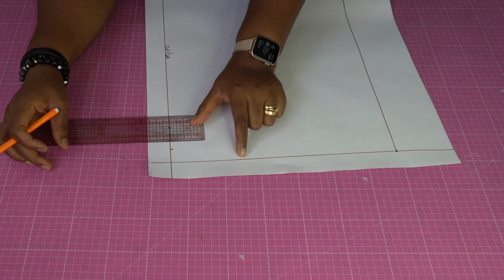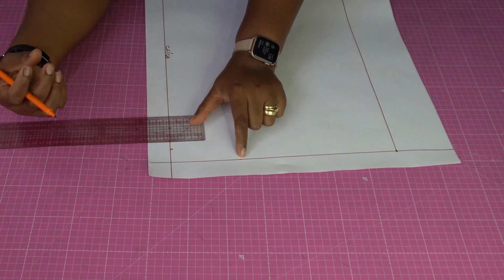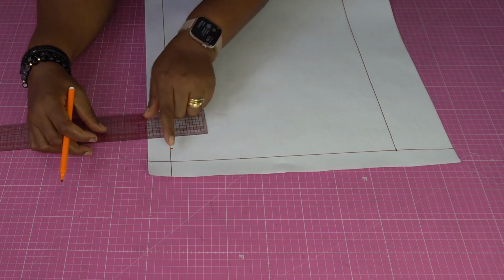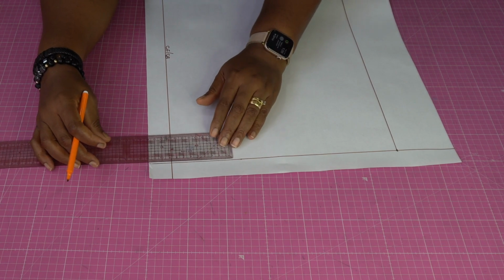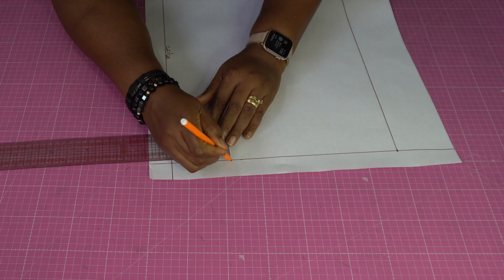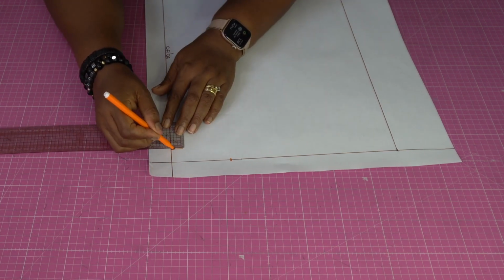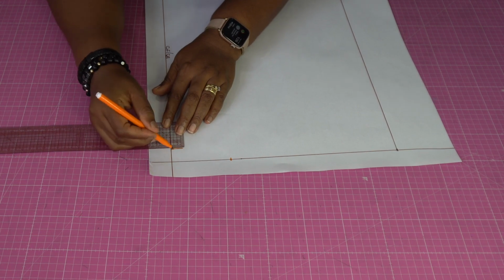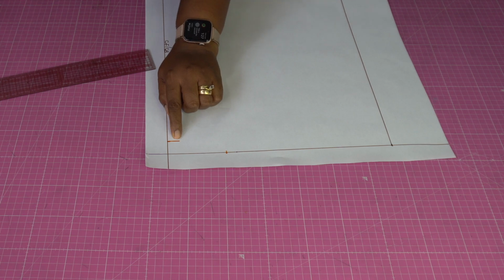Remember your neck circumference, you're going to divide it by 5. Whatever you have after you have divided by 5, you're going to put that value from here to here. So for me, I have 8.4 cm, so I'm going to mark. Now for me to have a very nice edge when I cut it out, I'm just marking from here to here about 2 cm. I need this place to be flat.